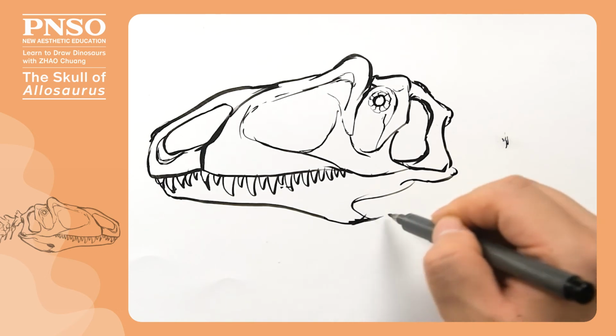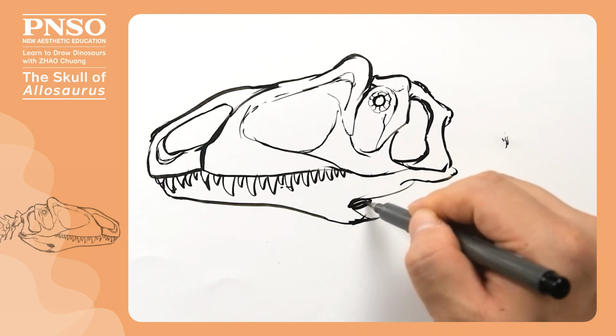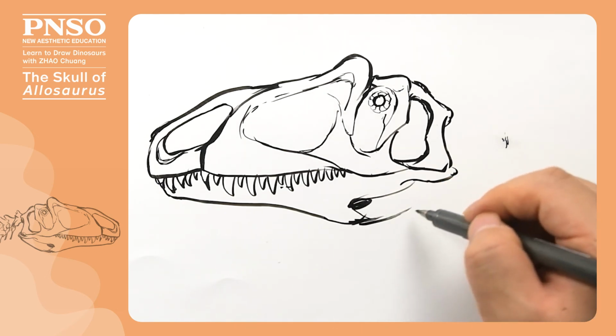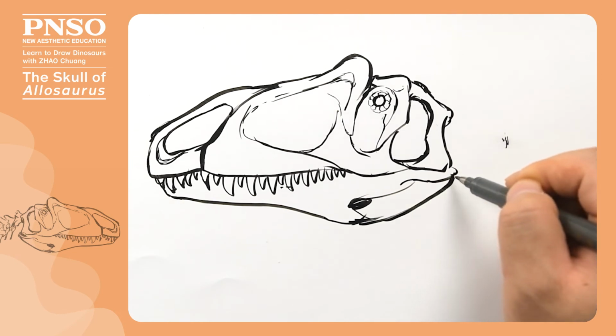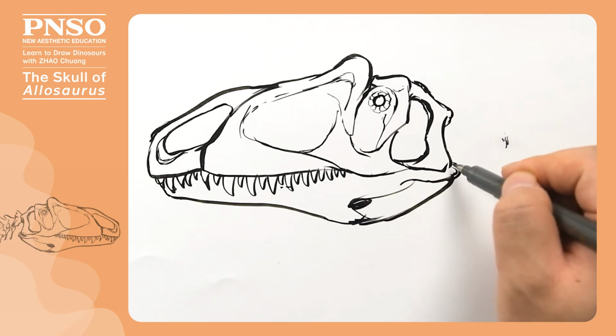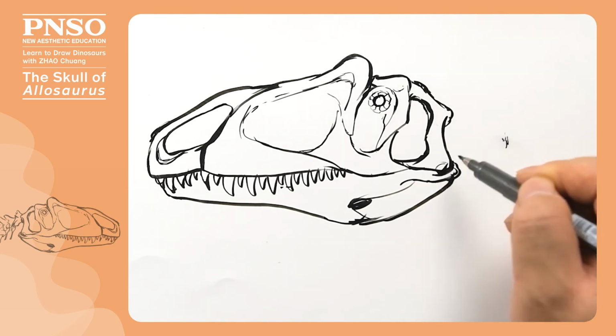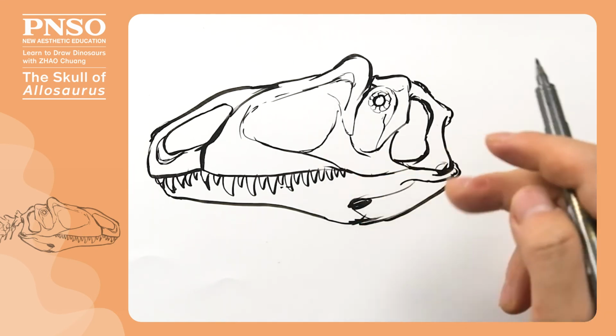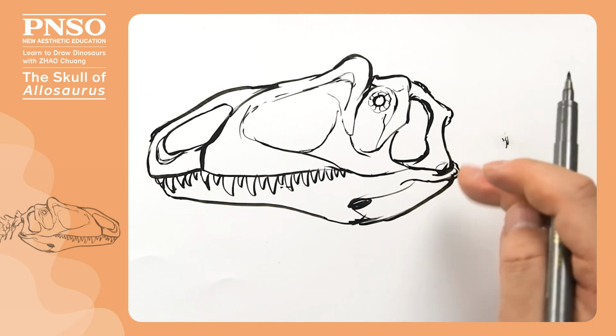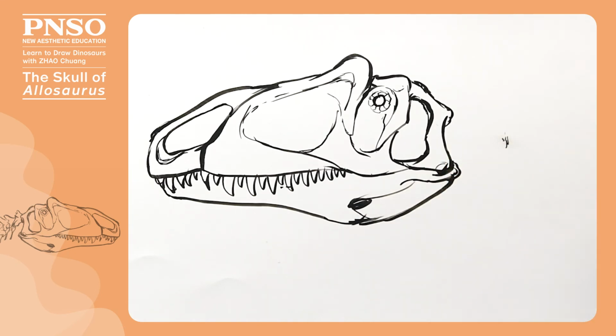This was the angular bone, which extended back and formed a joint with this. In fact, the joint of Allosaurus was in this position, and this was the fulcrum when it opened its mouth.